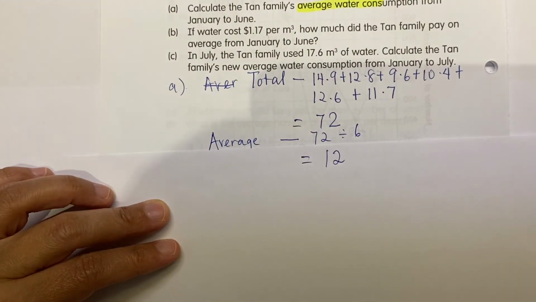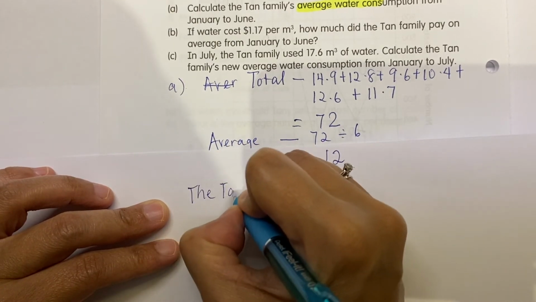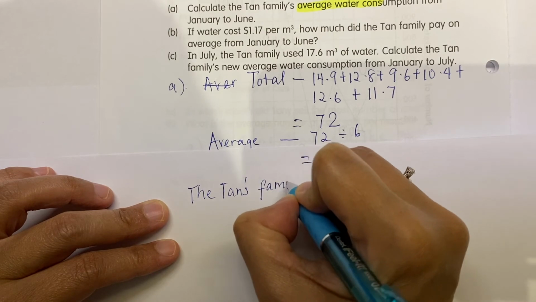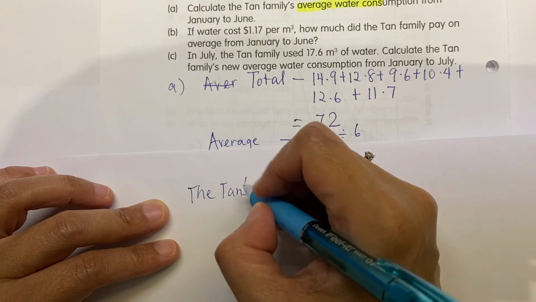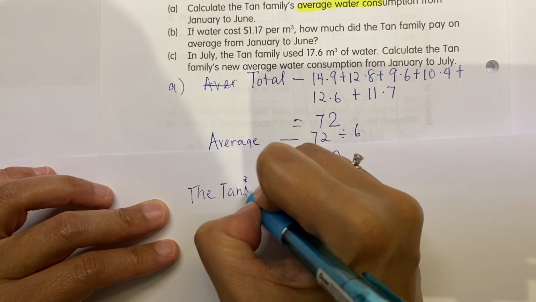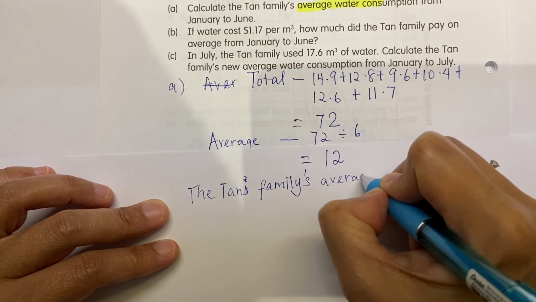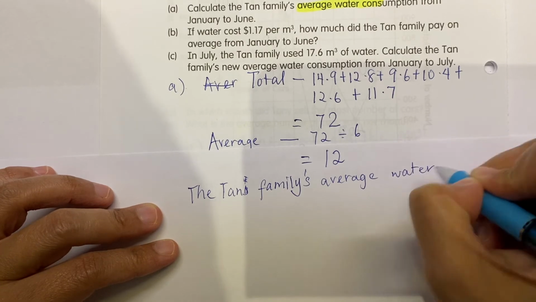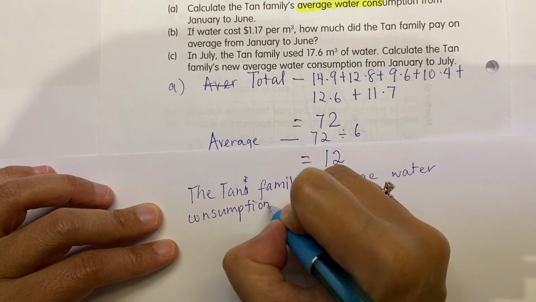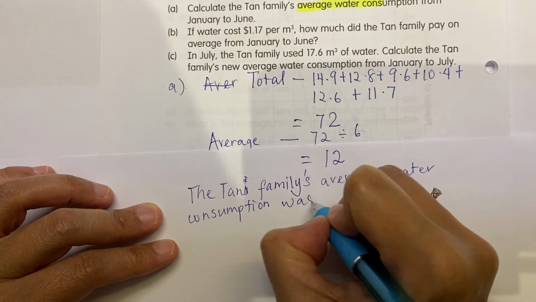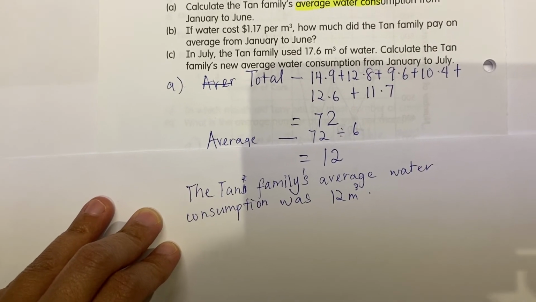So the statement will be: the Tan family's average water consumption was 12 cubic meter.